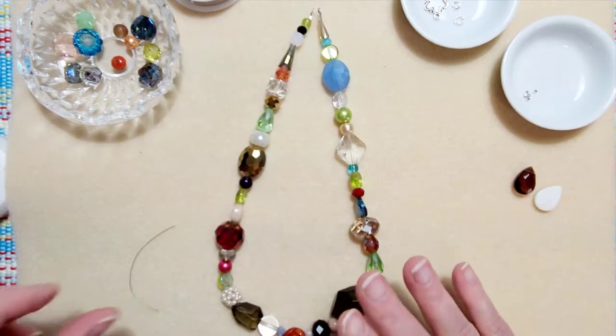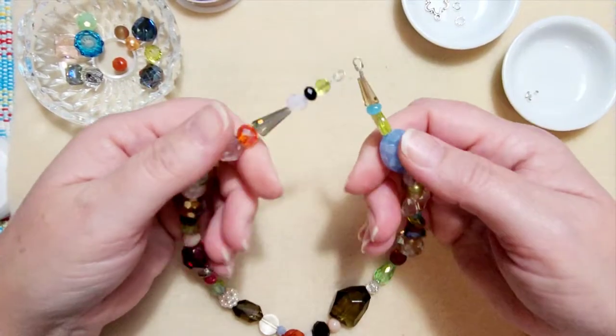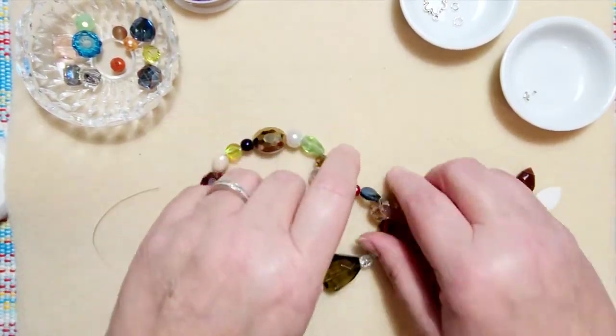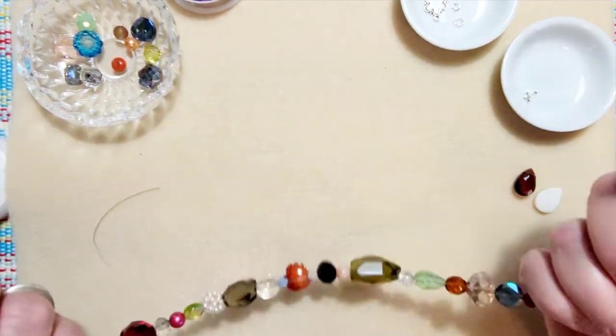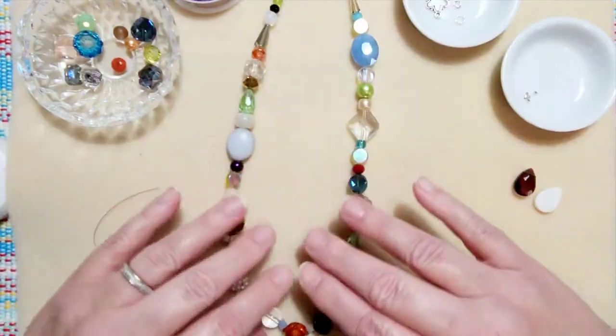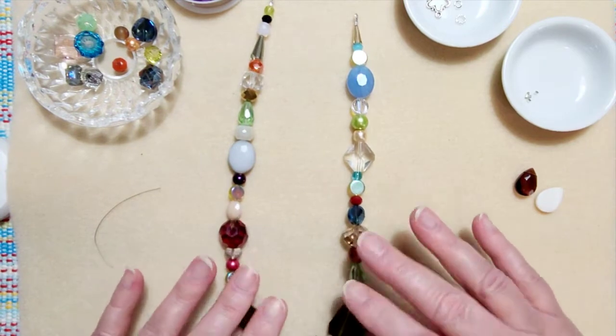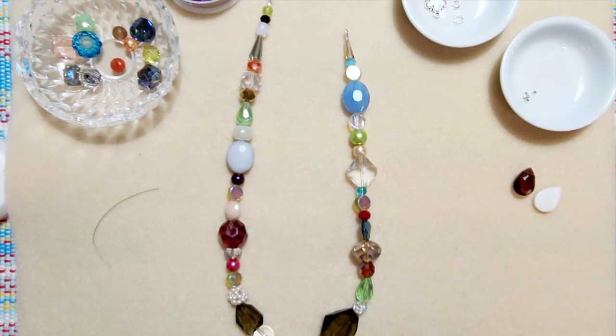Okay, I have finished my crimps. Remember your tension, take that into consideration. Your necklace should be nice and fluid, and we're going to go ahead and add our clasp now.